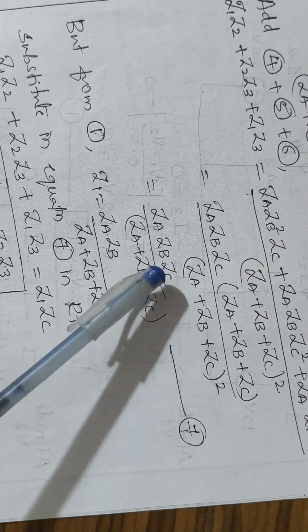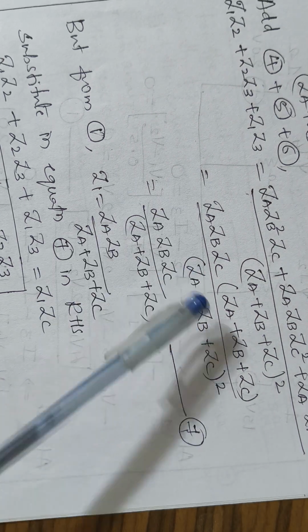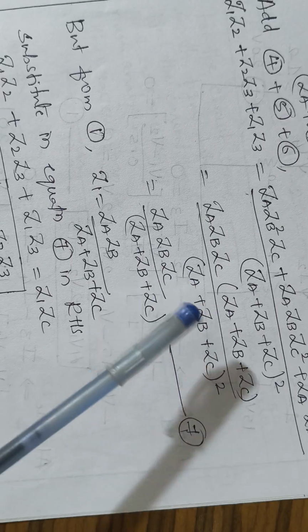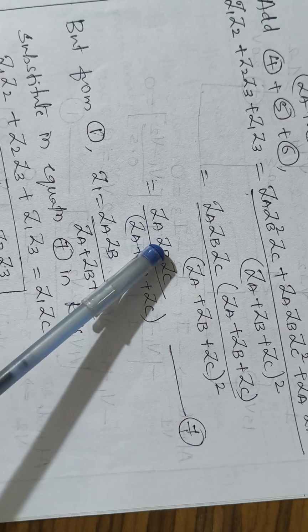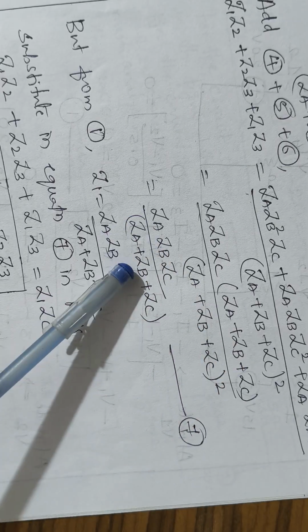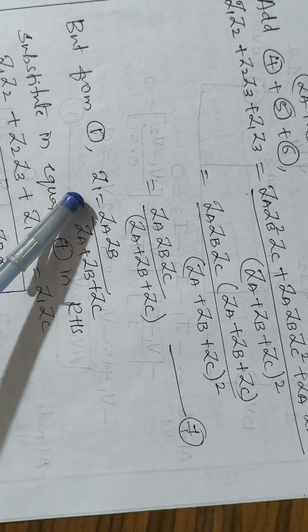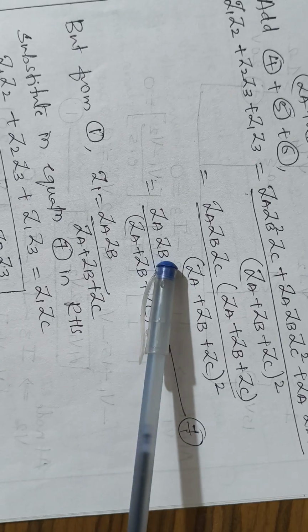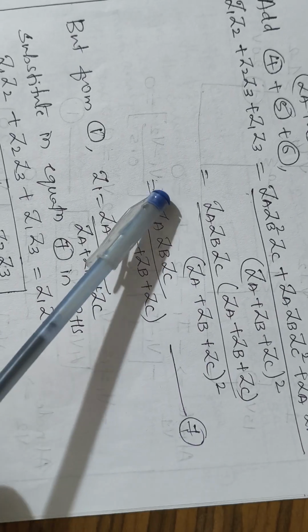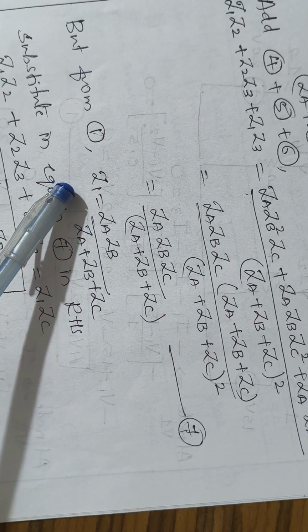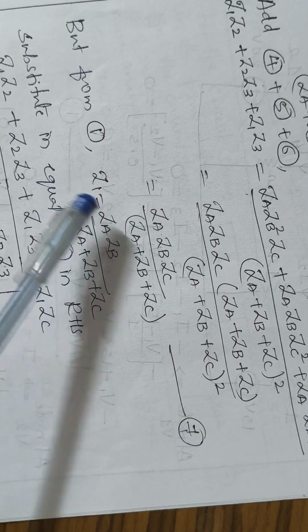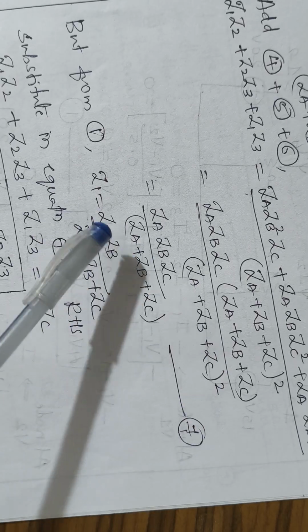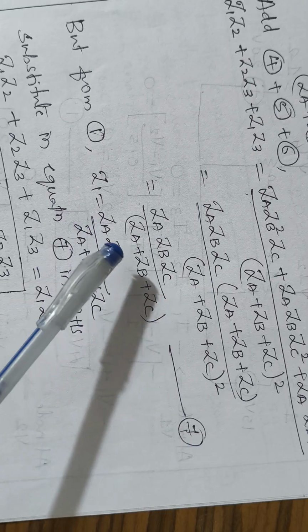Now if you carefully observe, ZA into ZB divided by ZA plus ZB plus ZC is nothing but Z1. Leave this ZC here, and this term will be Z1. Similarly, you will get the values for Z2 and Z3 also.